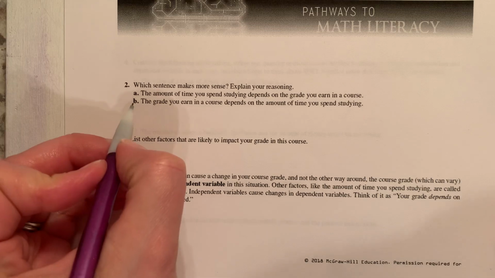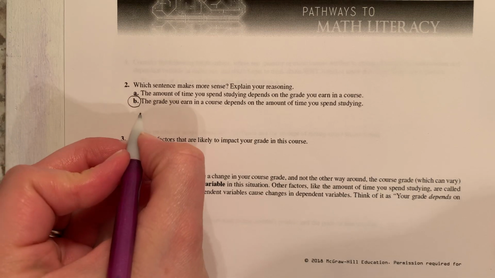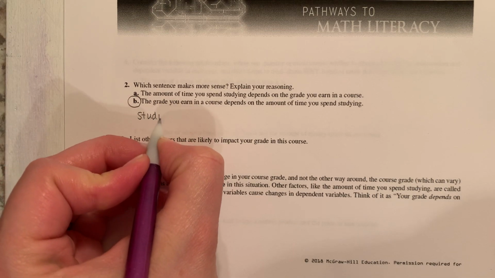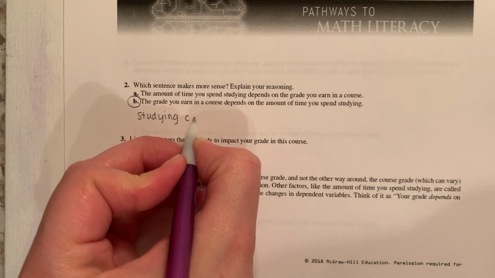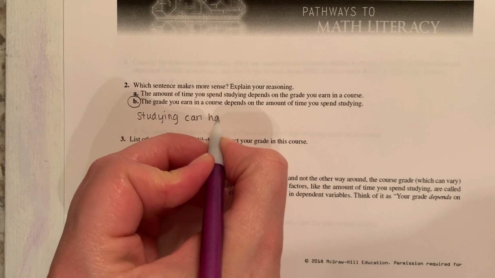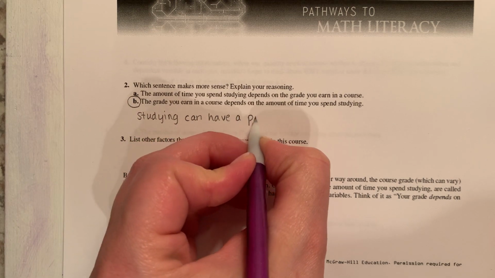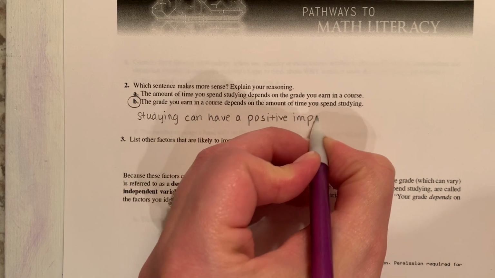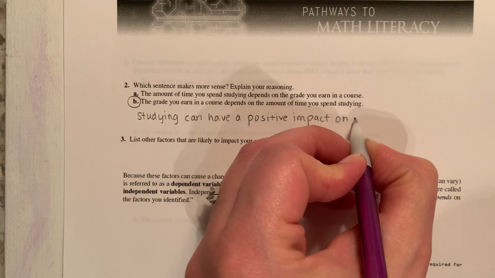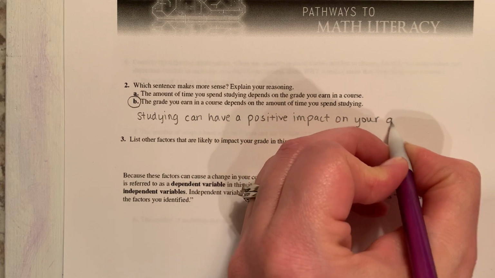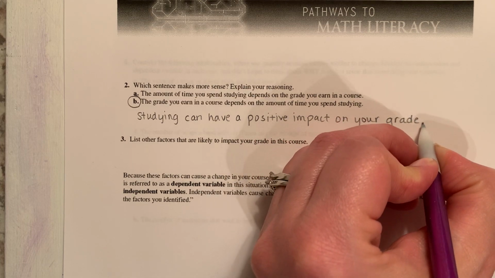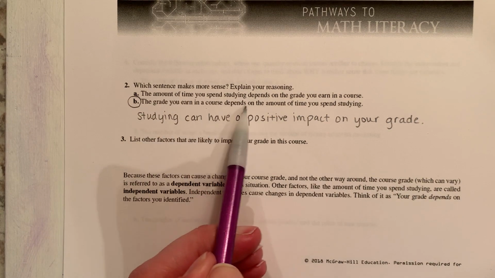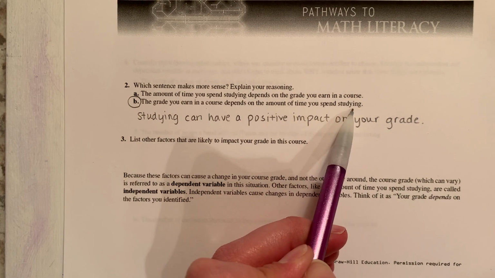If you read them very carefully, B makes more sense because studying can have a positive impact on your grade. The grade you earn depends on the amount of time you spend studying.